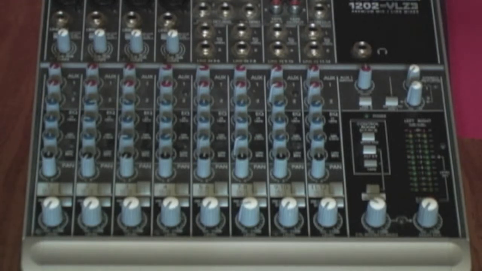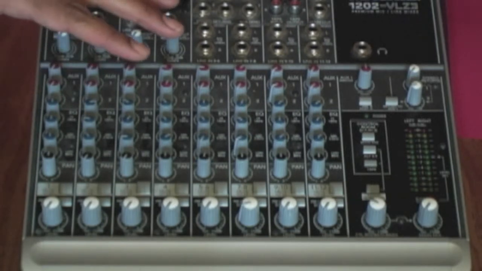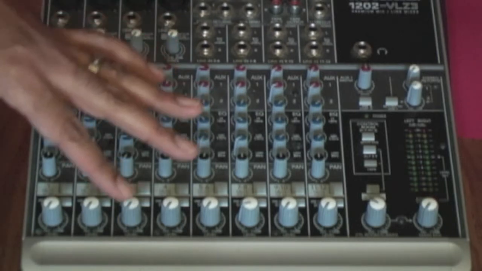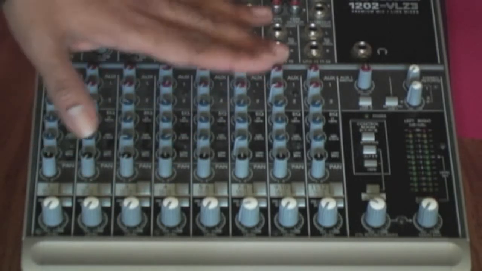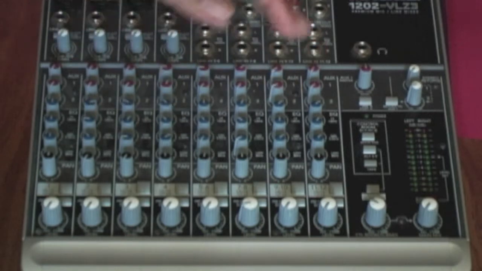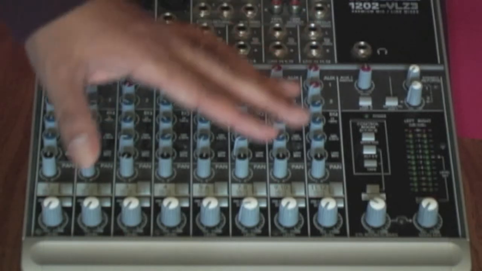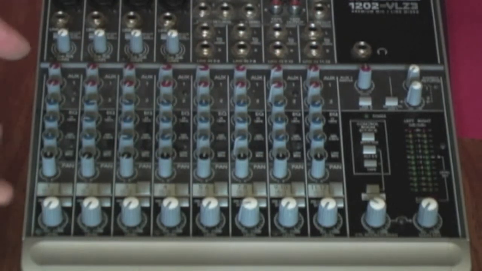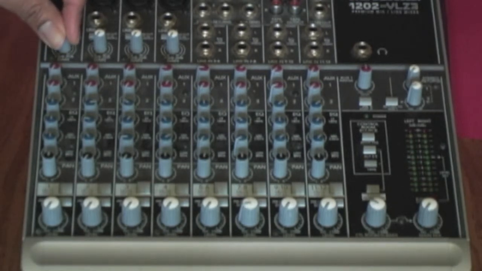The very first thing we need to do when we approach any board is to what we call normalize the board. Basically, you're going to set everything to 0 or unity. On this board, we can start from the top or we can start from the bottom. Either way, your choice. I prefer to start from the top. You start with the very first button, which is called a gain or a trim, depending on your mixer. You're going to turn that all the way to the left.